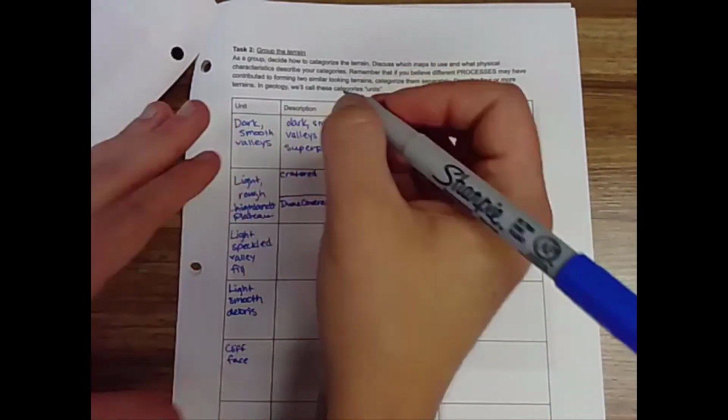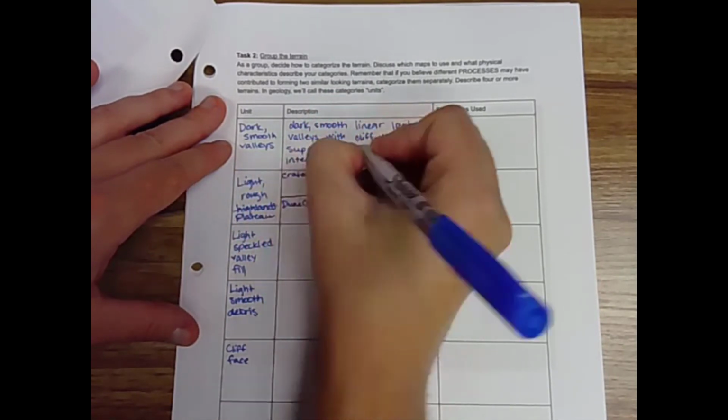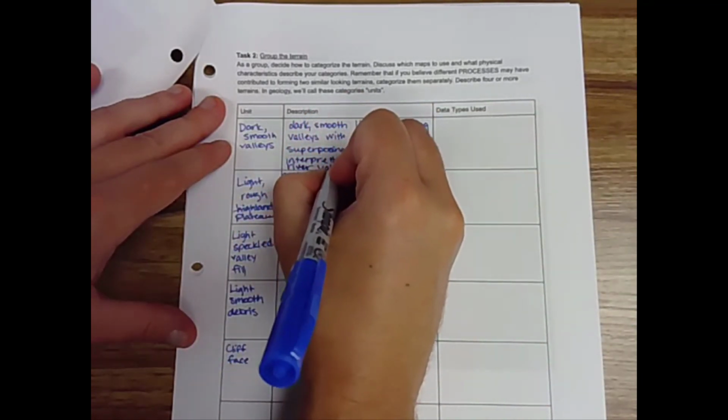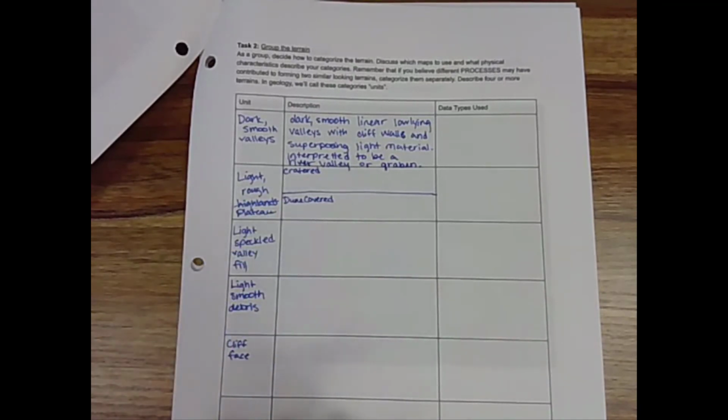After you've written your description, then you can start adding maybe one sentence about your interpretation of what that unit might be or what it might represent. So it's long, it's narrow, it's low. You might think it could be a river channel. You could think it's a graben. It could be a glacial valley. We don't know unless we get more data. So we can say interpreted to be a river valley or graben. A graben just means a valley bounded by normal faults. And we'll talk about faults later. They're tectonic features.